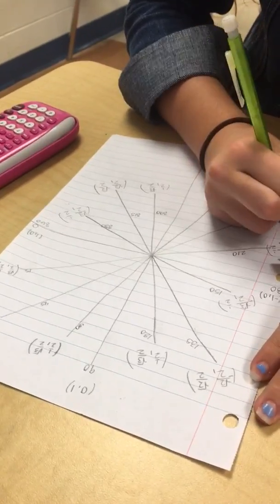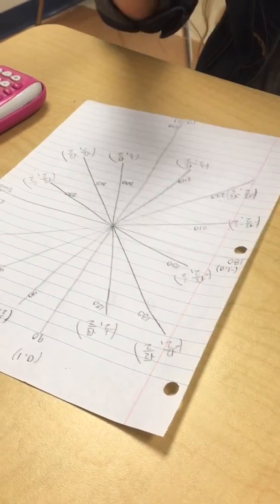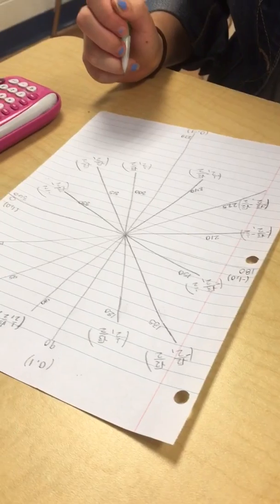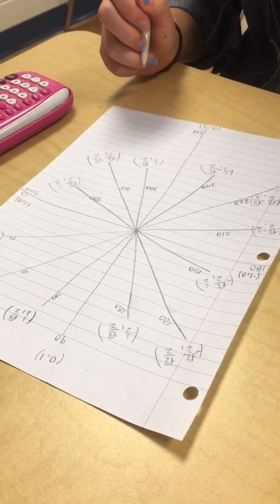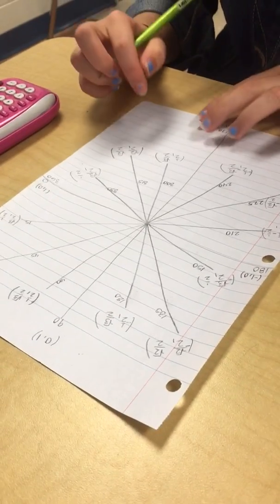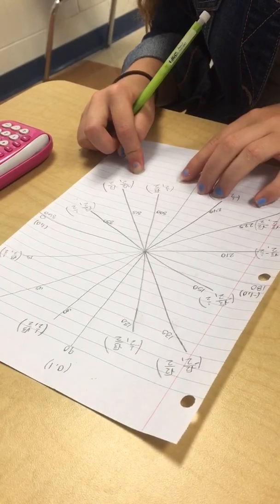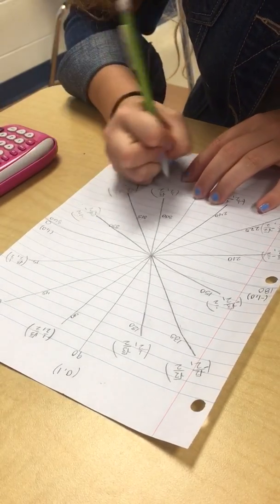An easy way to remember it, don't think of it as 1/2 or square root of 3 over 2. Think of them as actual points, like 4, 7, or 2, 3, and determine which one's negative. Okay. So then this one will be the opposite of this one, so cosine will be positive and then sine is negative. Yep.